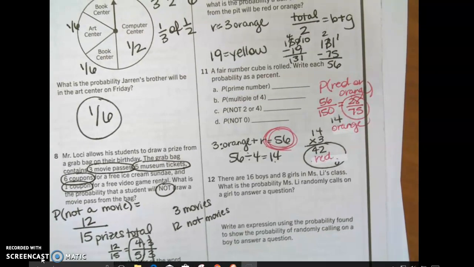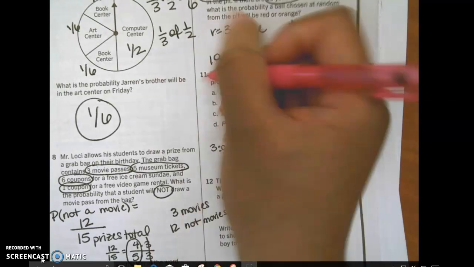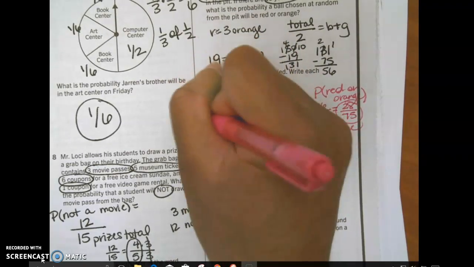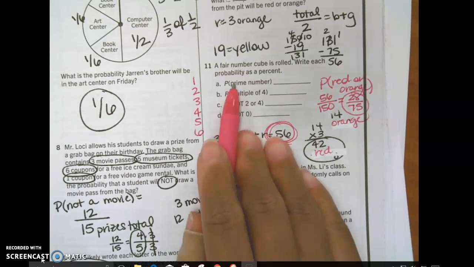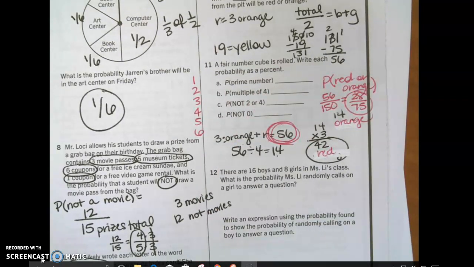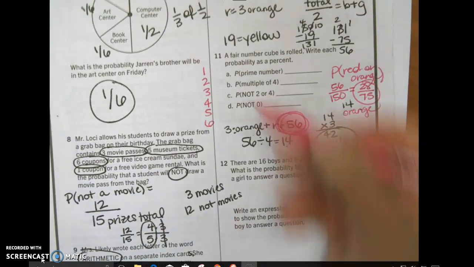Easy. All right. A fair number cube is rolled. Write the probability as a percent. So on a number cube, I can get 1, 2, 3, 4, 5, and 6. How many prime numbers are there? 1, 3, 5. One is neither prime nor composite. 3 and 5, and there's one more. A prime number is a number whose factors are 1 and itself only. 1, no, 1 is a unit. 2. So 2, 3, and 5.